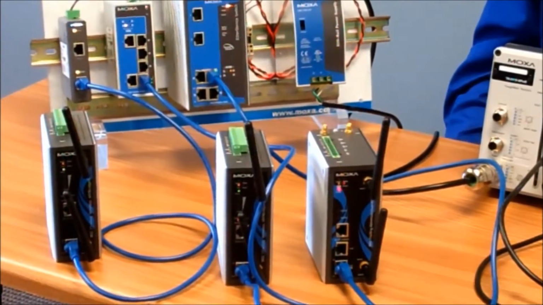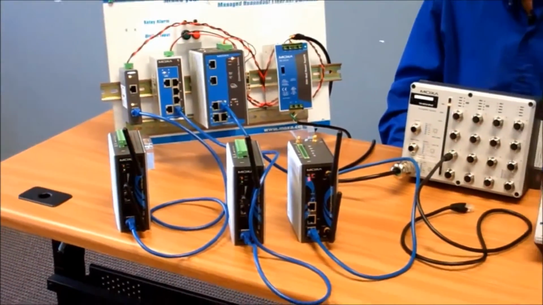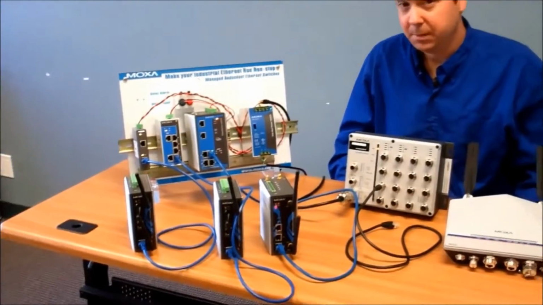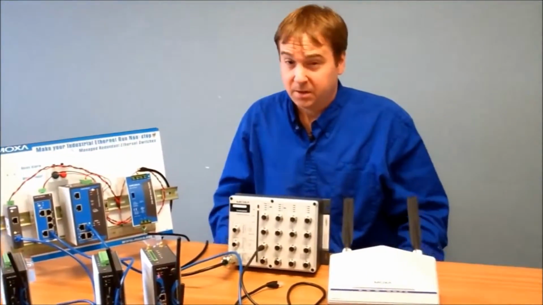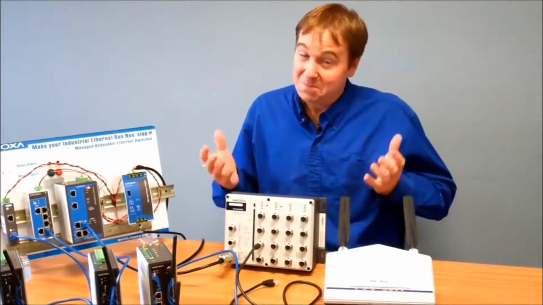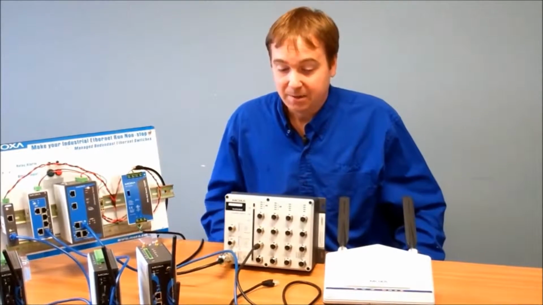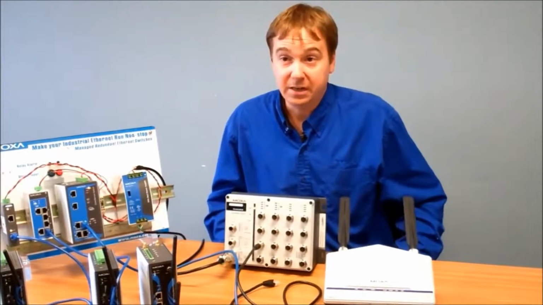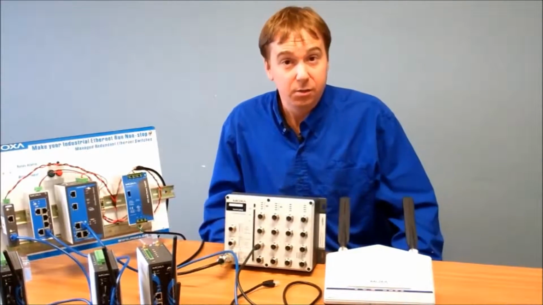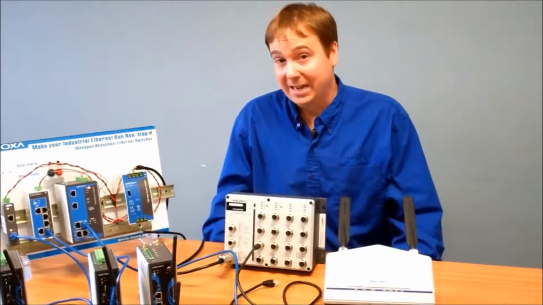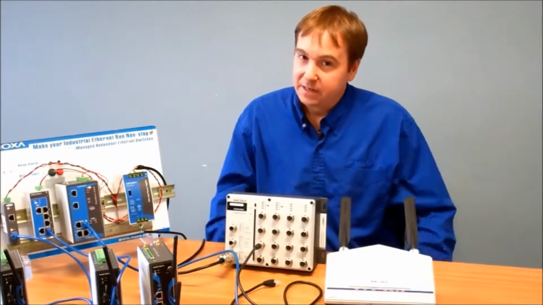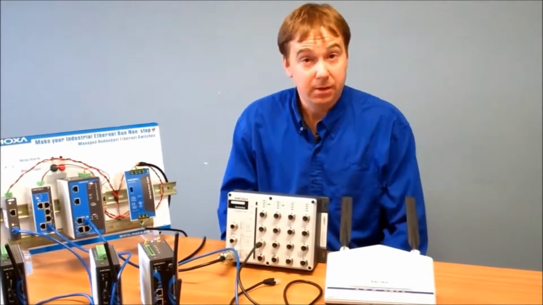So PoE is a pretty interesting technology. It does have its standards, and there are some pitfalls you have to watch out for. PoE means power over Ethernet, but not everybody adheres to the standards. There are two standards that are current today in 802.3af and 802.3at technology. The af technology is the older technology that's been around for quite some time now.